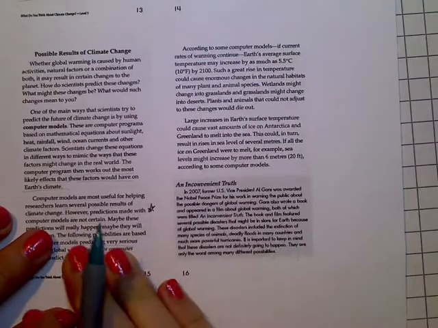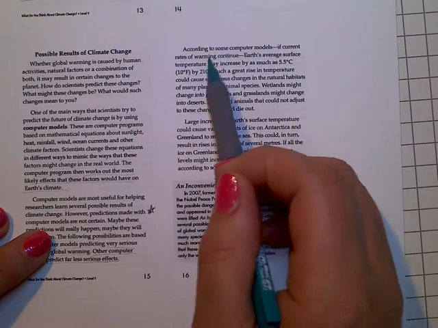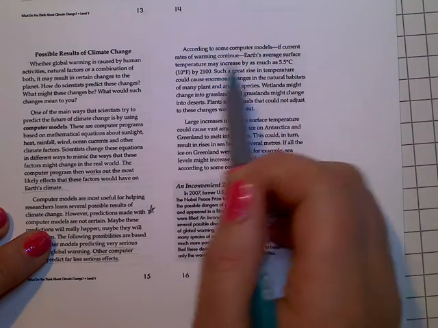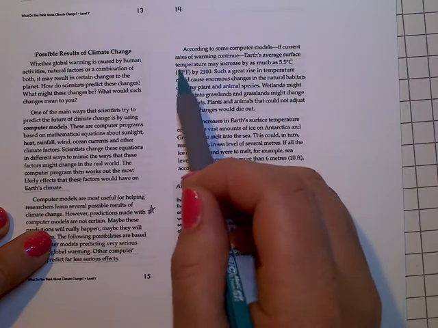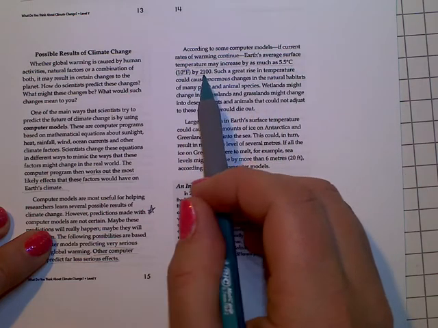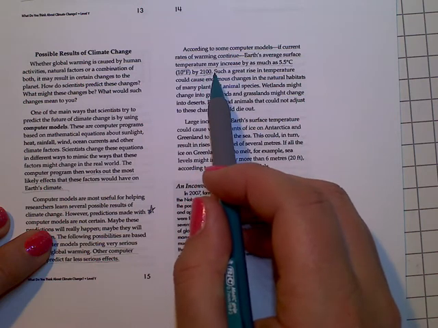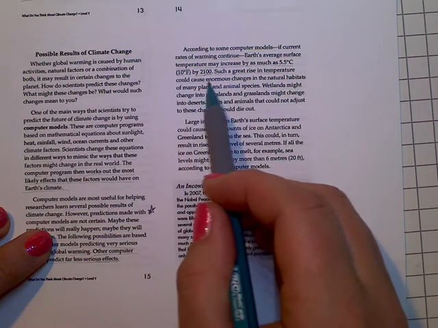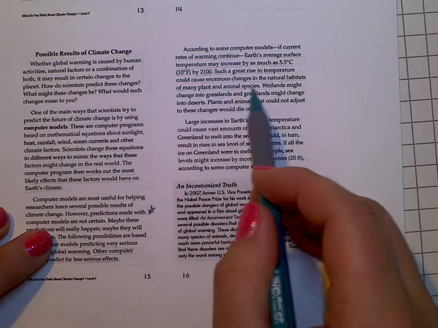Good to know. According to some computer models, if current rates of warming continue, Earth's average surface temperature may increase as much as 5 degrees Celsius or 10 degrees Fahrenheit by 2100. Such a great rise in temperature could cause enormous changes in the natural habitats of many plant and animal species.